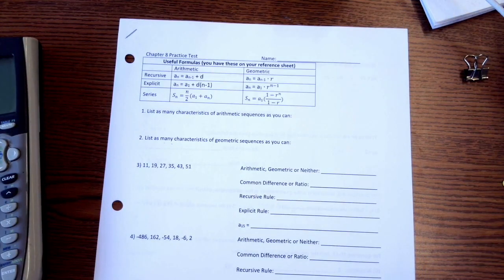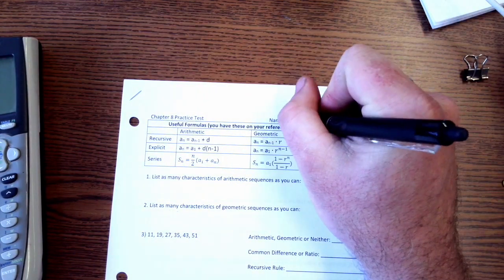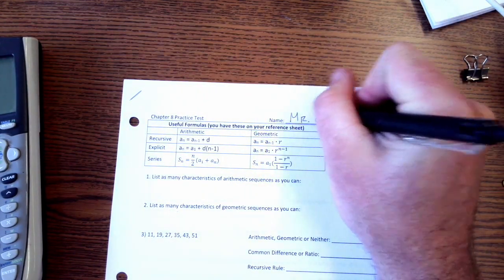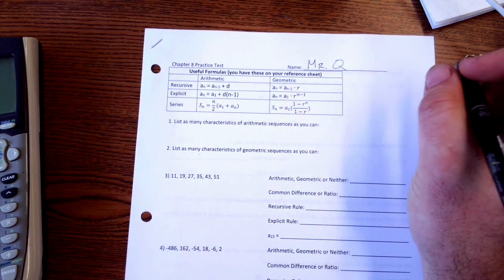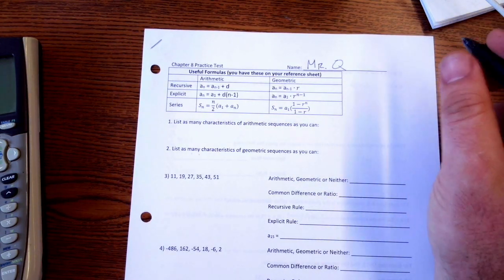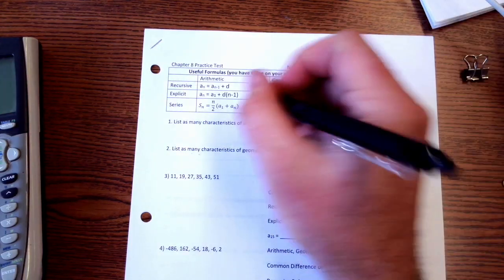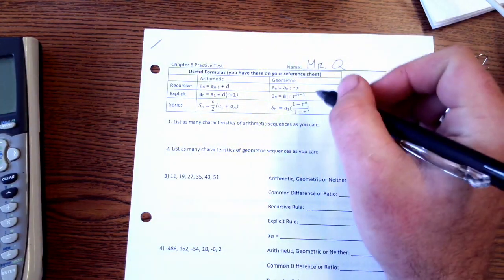So let's begin. First off, always put your name. I am Mr. Q. So, number one, list as many characteristics of arithmetic sequences as you can. This is more of a review idea thing. This mostly wants you to say what you know.